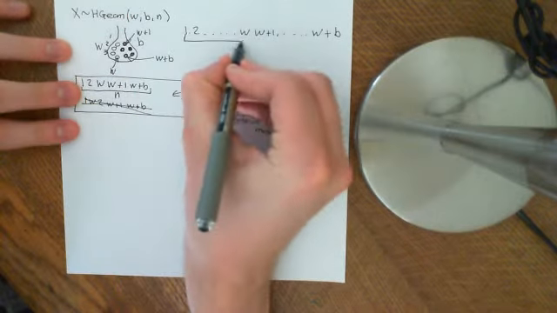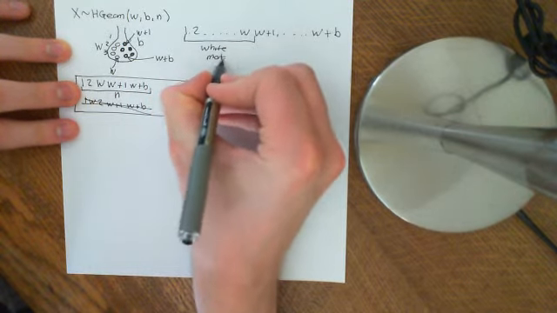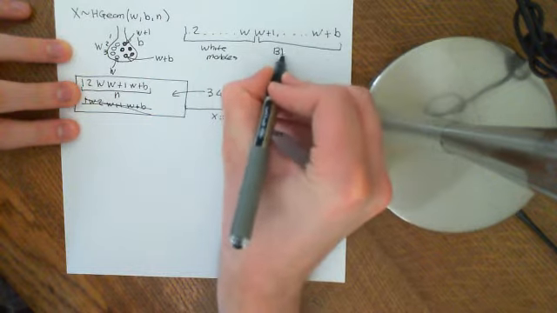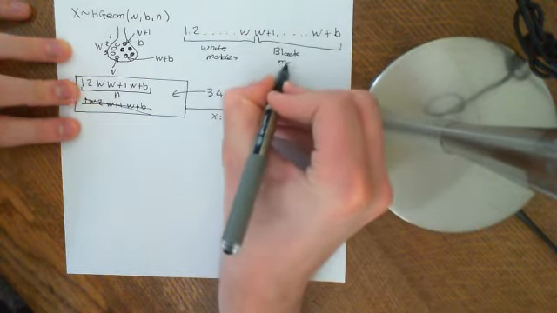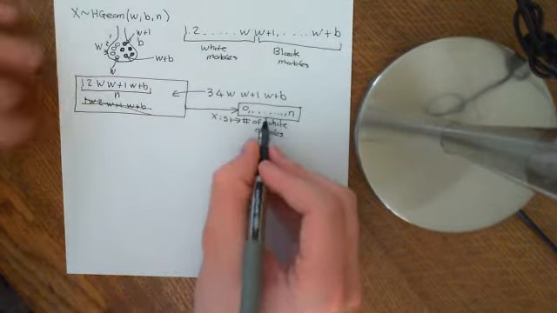So these are the white marble numbers, white marbles. And beyond there are the black marbles. So these are the black marbles here. Okay, so you have picked 3 white marbles in this case, so you would ascribe it the number 3.